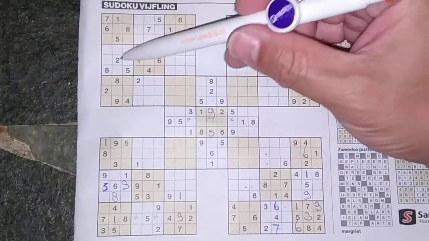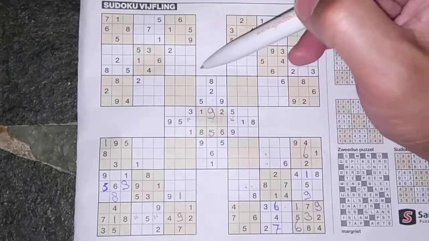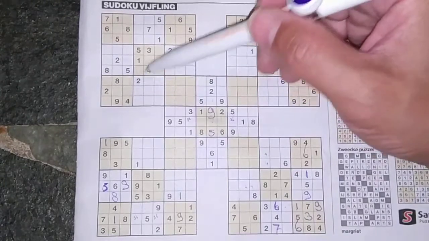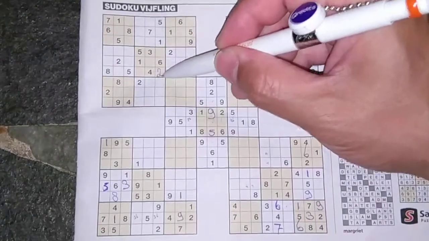2 in this row, 2 in the middle row, so in the row below, the only 2 places for the 2 here or there. I see here 2, no 2 there. 2 should be here.